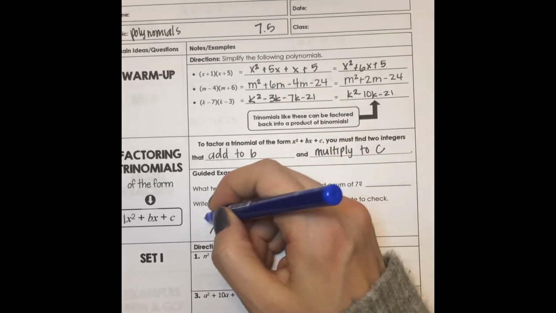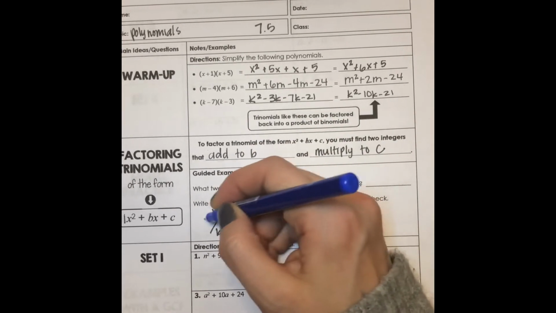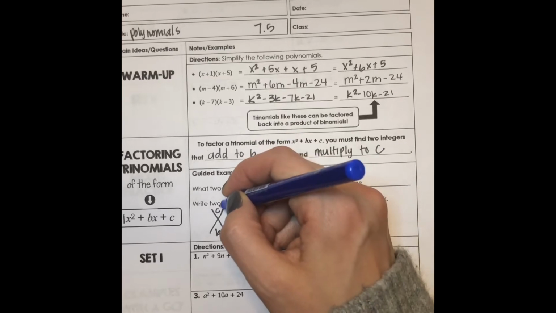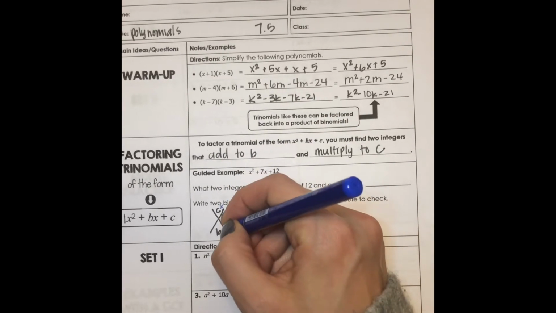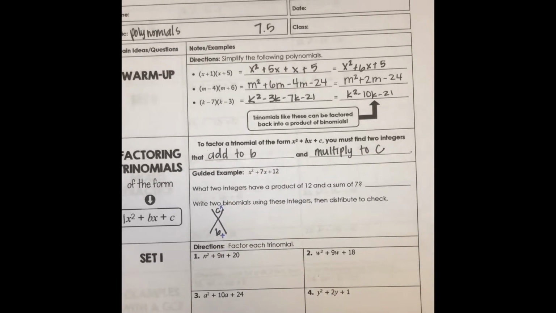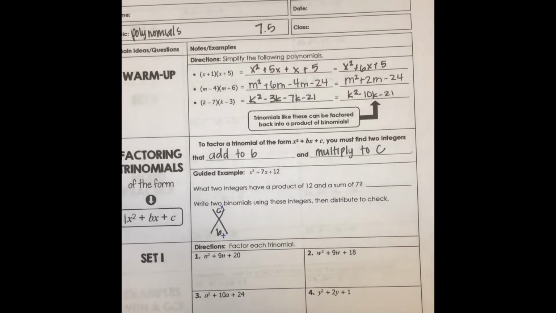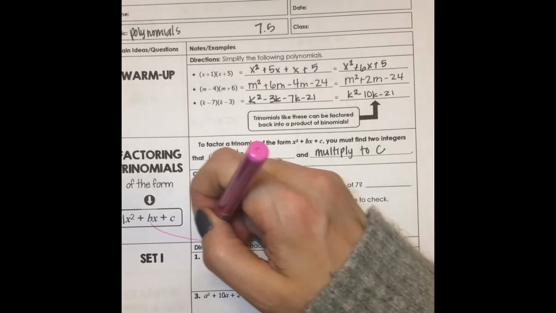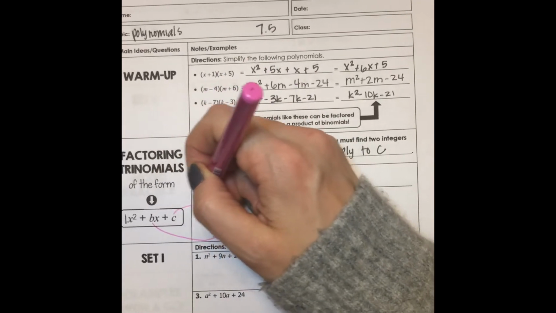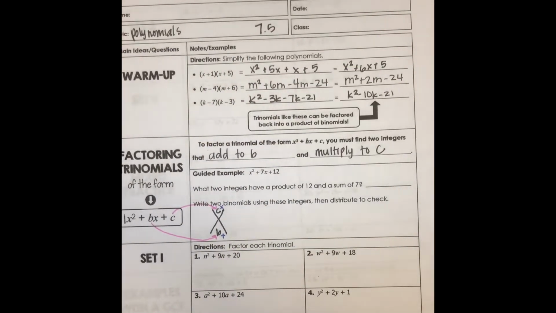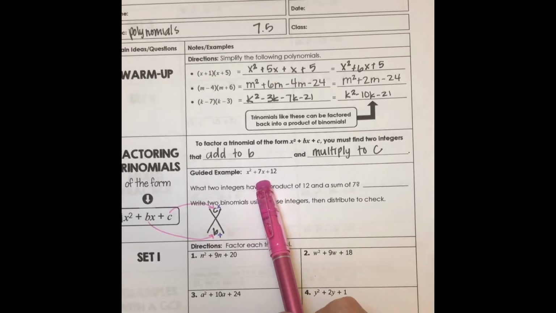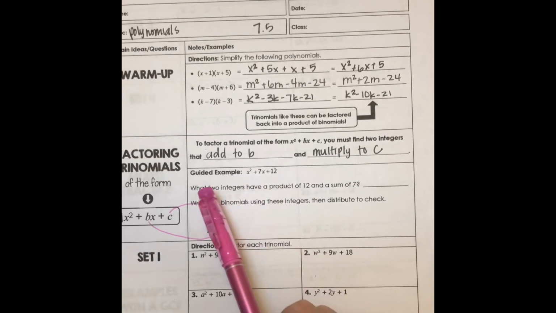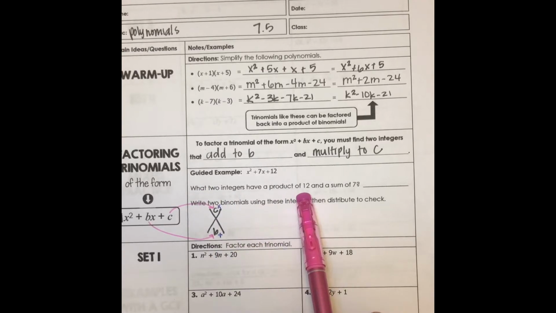And we're going to come up with two integers, so two whole numbers, that when I multiply them together, they make our C, and when I add them together, they make our B. So this B is coming right here, and this C is coming right here. So if we look at this example here, we have x squared plus 7x plus 12. We need to come up with two integers that have a product of 12 and a sum of 7.